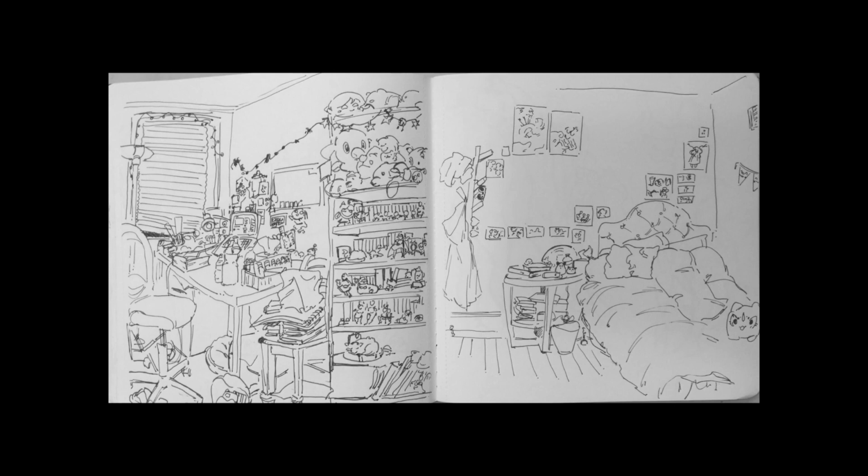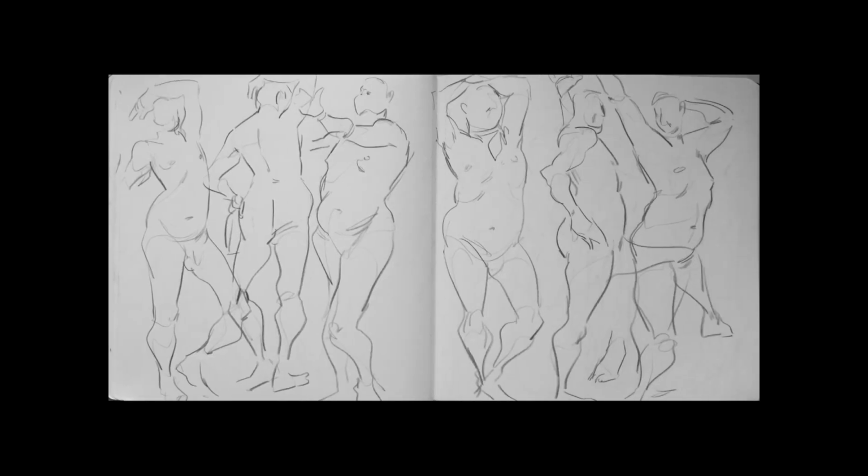So here's my room, or my old room from New York. It's really crowded and busy. But, yeah, you want to kind of draw your environment. Don't use photos if you can. Try to do it from real life.